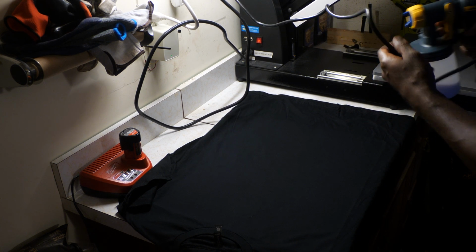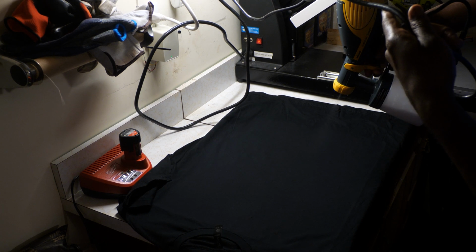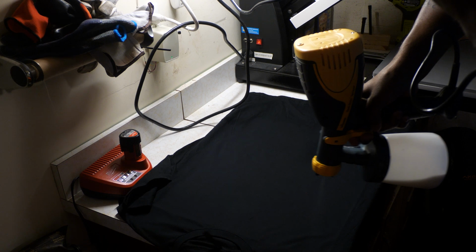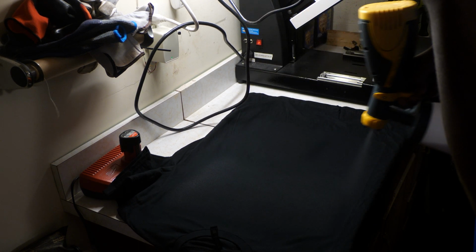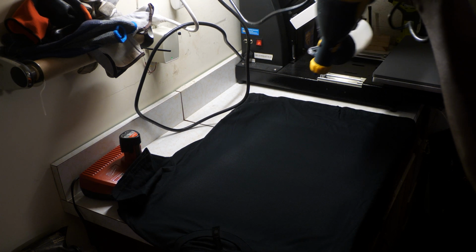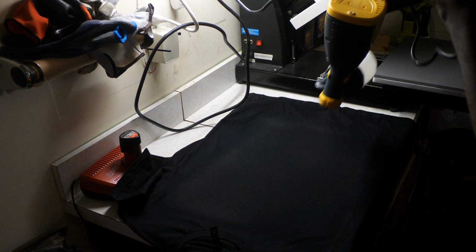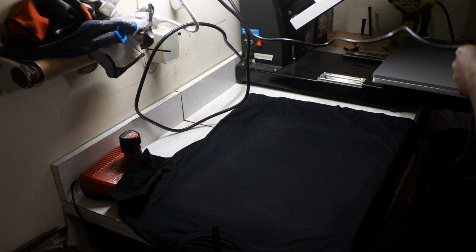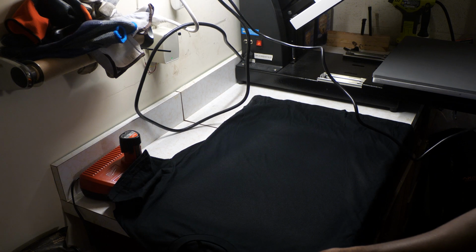All right, with the Wagner spray gun plugged in, we're just going to spray a little bit to see which way it's going, and I'm going to start from right here, lightly. All right, that's how I'm doing it. Then I'm going to come up. All right, that's good right there. Now I'm going to take it over to my heat press.